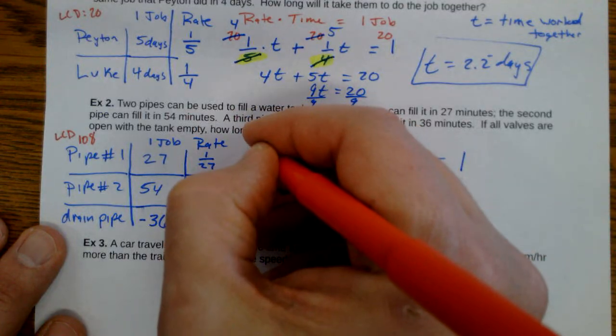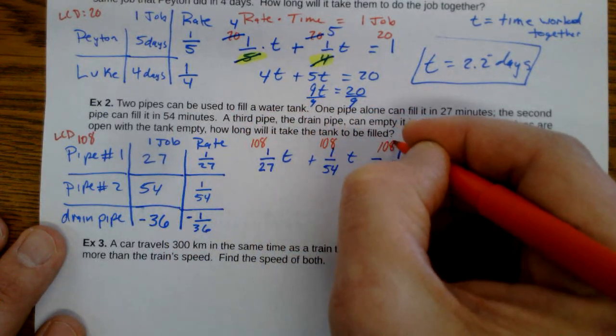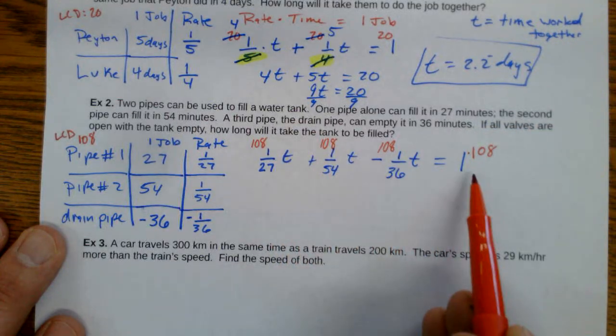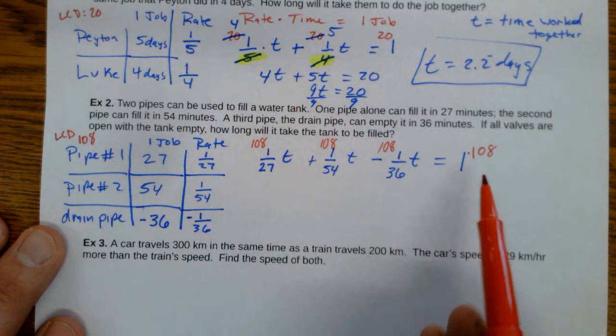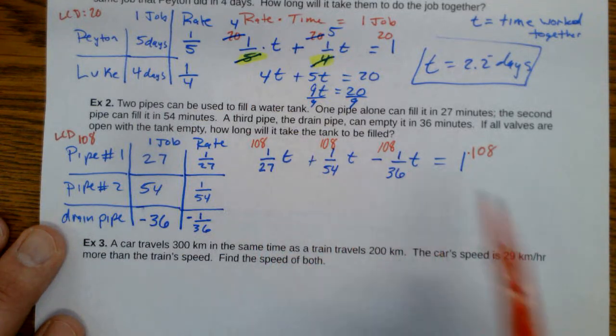All right. So I'm going to multiply everything by 108. Every term, even the 1. This is the one that people forget. You don't just do it to the fractions, you got to do it to this term also. The idea is if you do it to one side, you got to do it to the other side. And then we have to distribute it to all the sides.